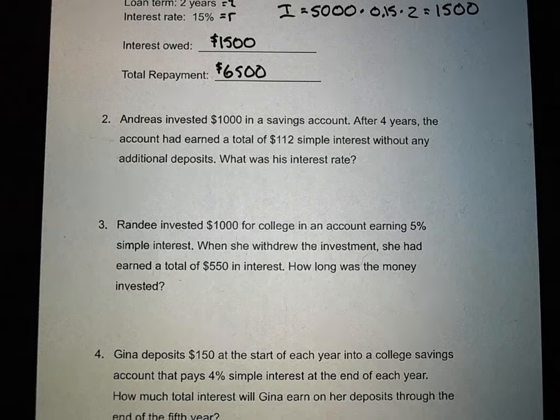Remember the parts you have. Look at the parts you have. Do you have I? Yes. So erase that whole thing and fill in I first. What's I in your problem? 112. You're trying to figure out what the interest rate is, so that's the unknown x. 1,000 is the loan amount, times x, times 4. Then do the comma x. Question number 3 should read, how long was the loan?